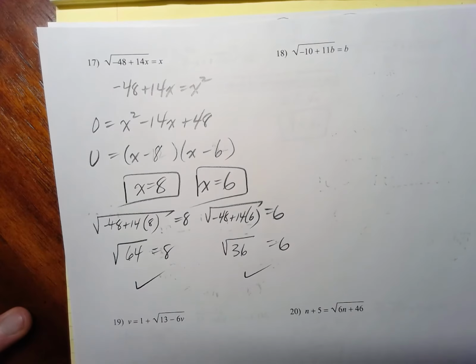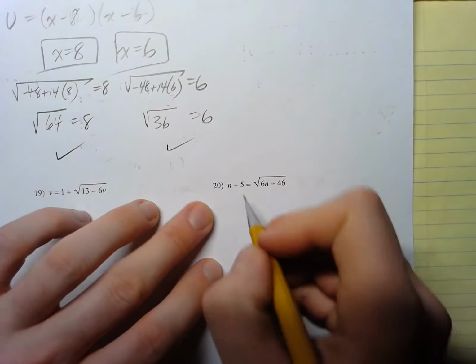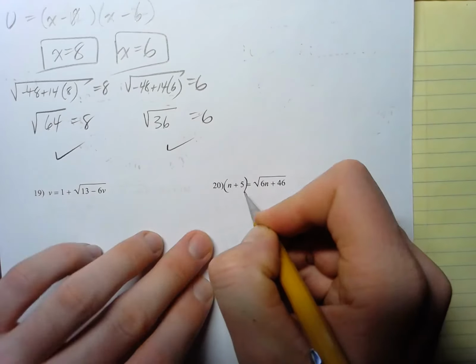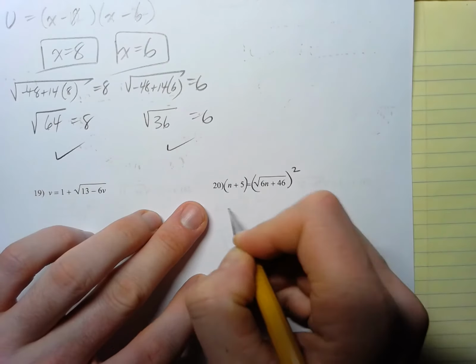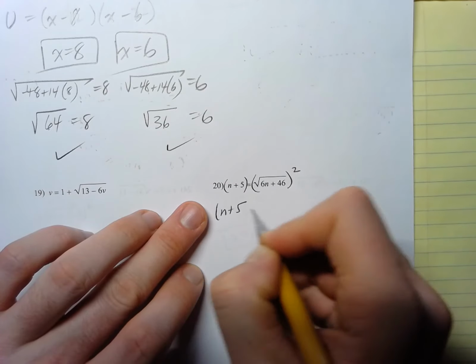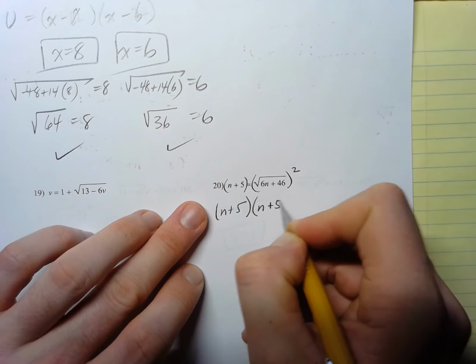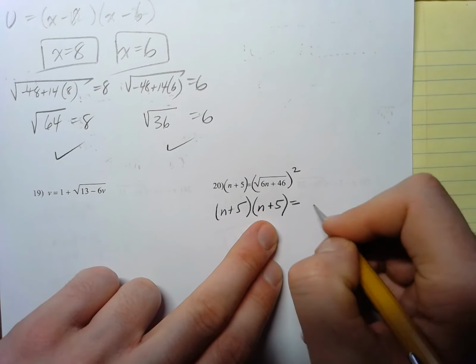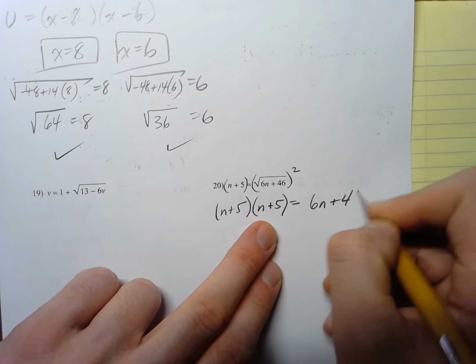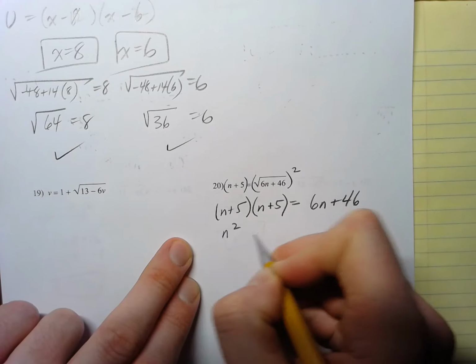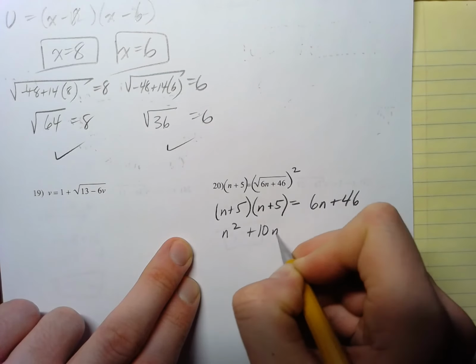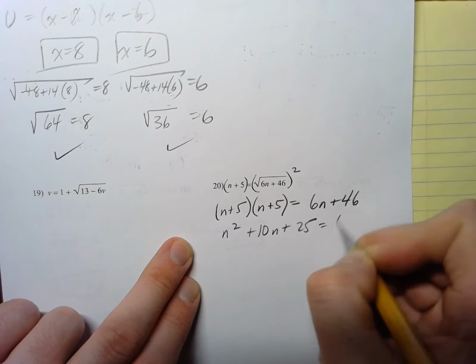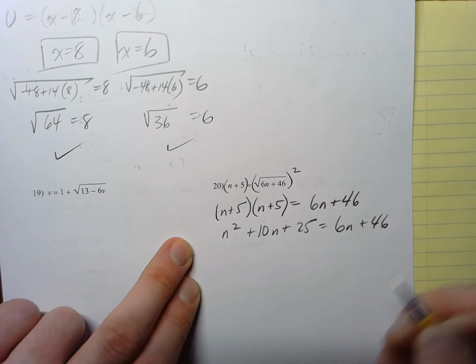And lastly, we're going to do this one down here. So again, squaring this and squaring this, n plus 5 squared gives me that, which is, we're going to FOIL this. And you can FOIL that, you get n squared plus 10n plus 25 is 6n plus 46.